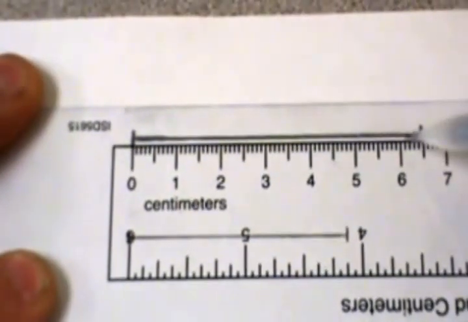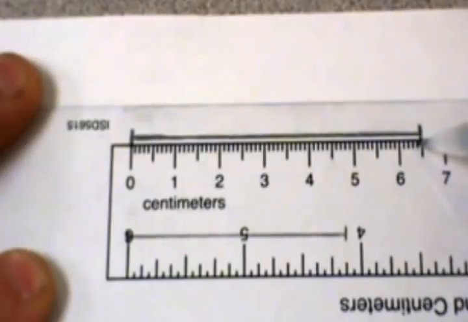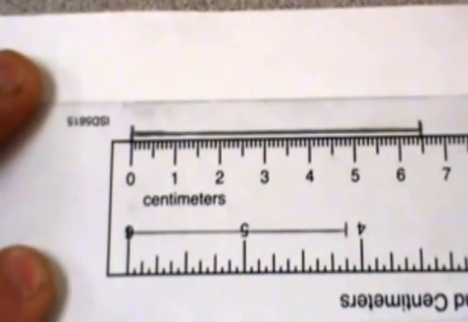You have to position your eye perpendicularly above the scale to avoid what we call the error of parallax. So for instance, if I have to take the length of this line, if I have followed all those 3 procedures, then I can read the length of that line from my ruler. It's 6.5 centimeters.